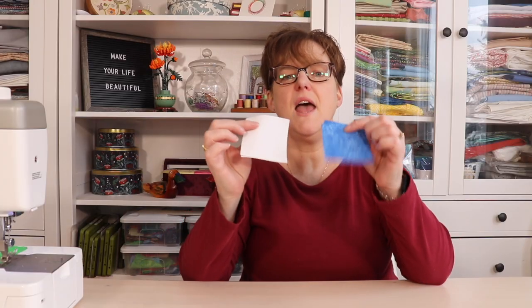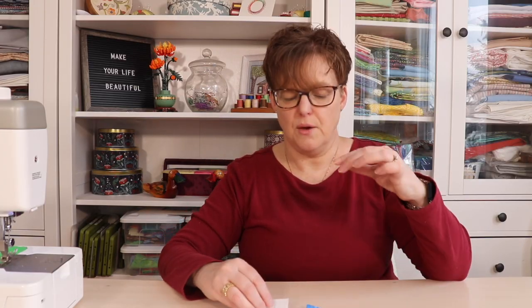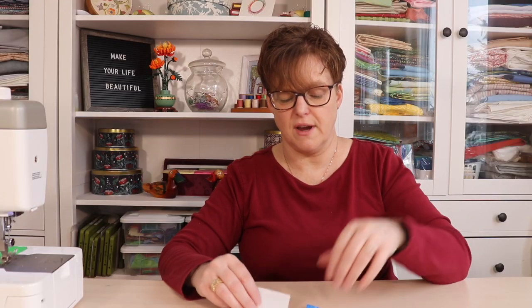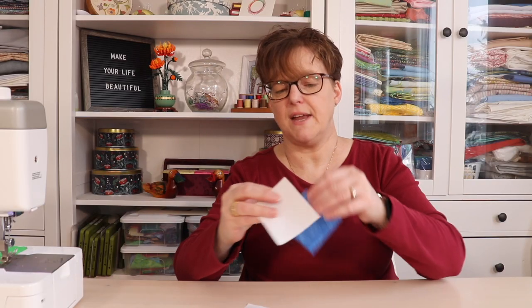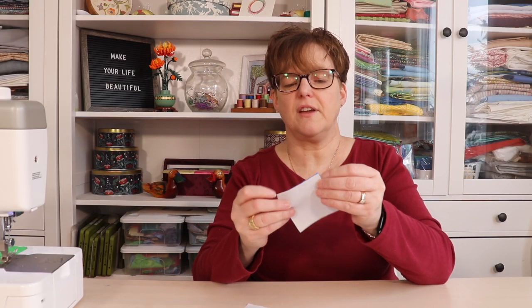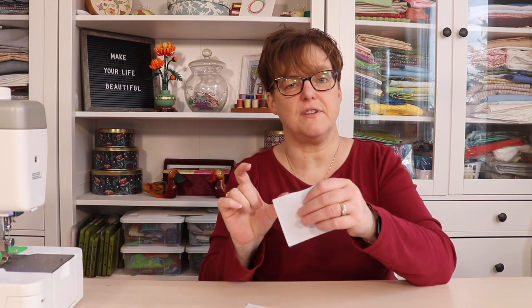Now using the 3-inch squares, we're going to make half square triangles. So the way that we'll do this is draw a diagonal line on the back of the lighter color one, then put them right sides together, stitch a 1/4 inch away from the line, cut in half, press open, and then trim those to 2.5 inches square.